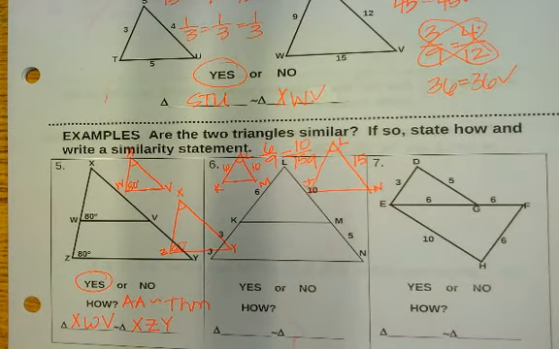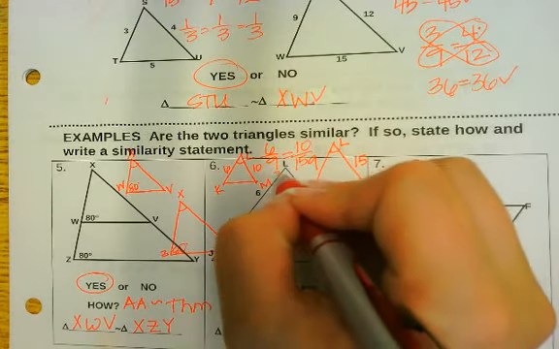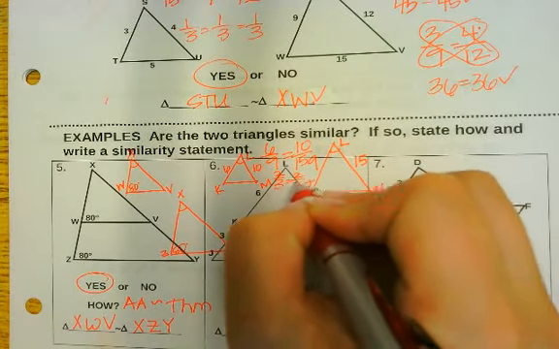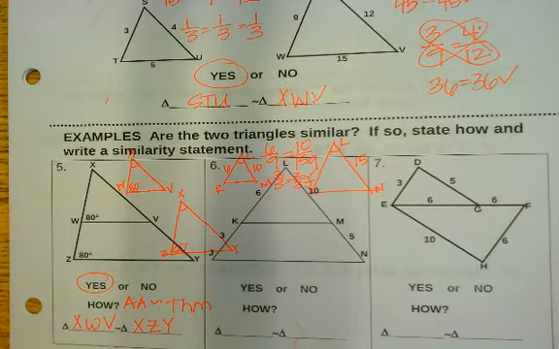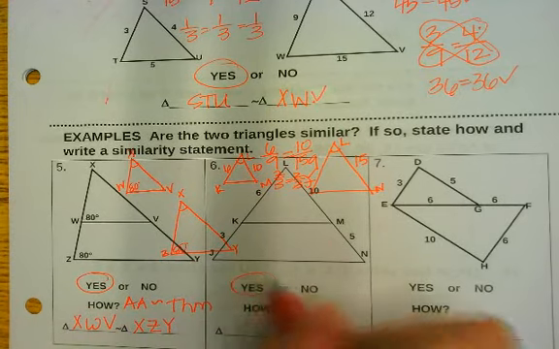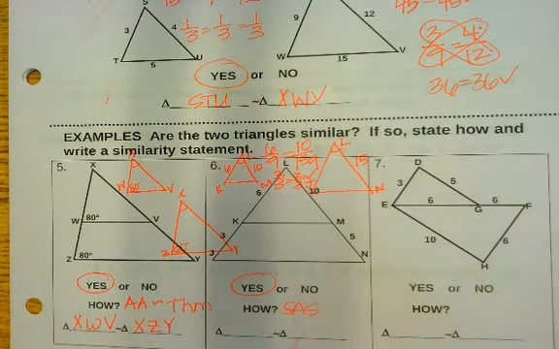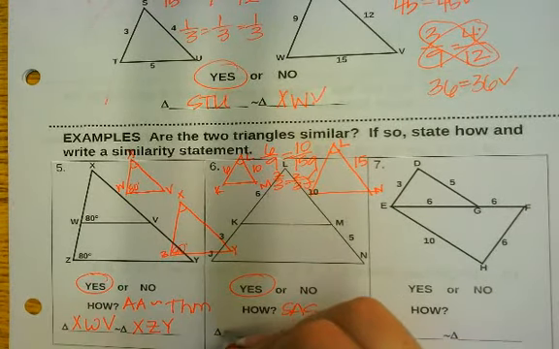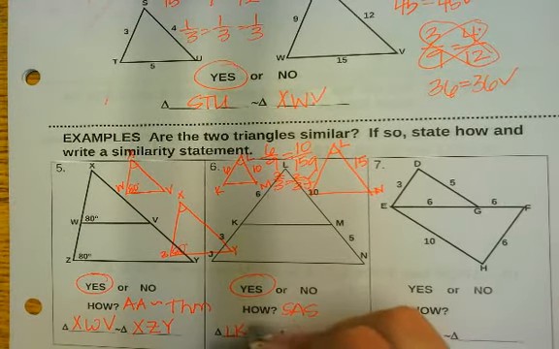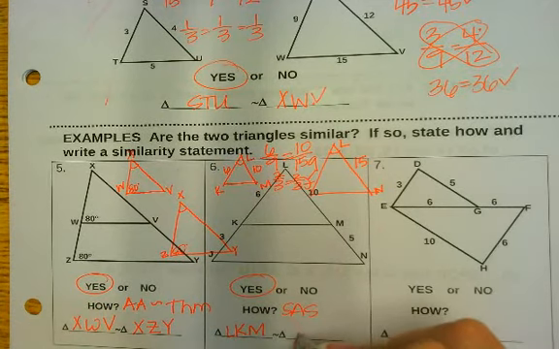But if I reduce, what do I get? 2/3. So 2/3 equals 2/3. So we are good. We have the same scale factor on each side. So therefore, they are similar by side, angle, side. If I label the first triangle LKM, what's the second? LJN.